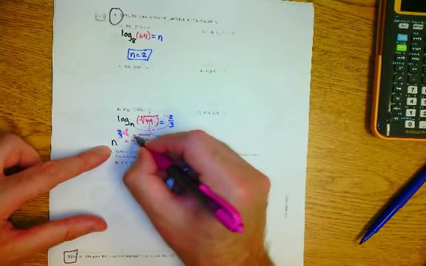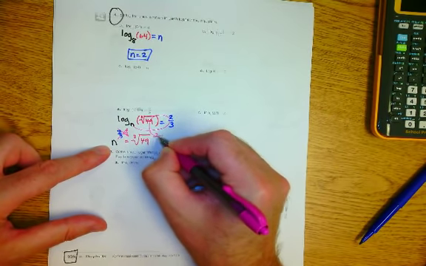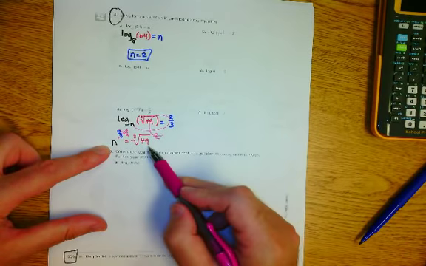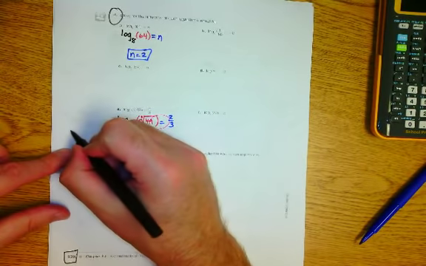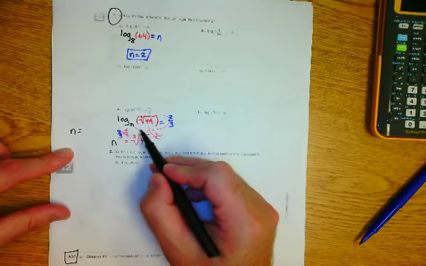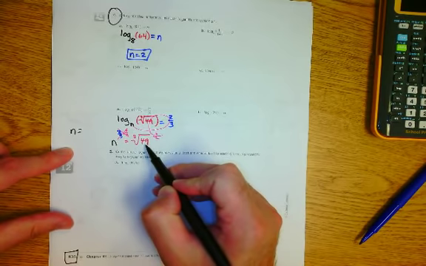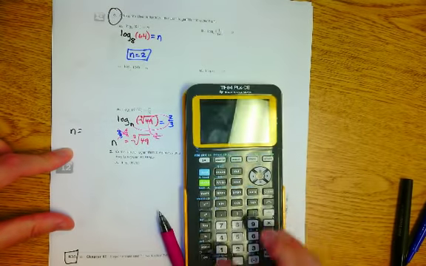And we're allowed to do that as long as we raise this value over here to the 3/2 power also. And that will give us n by itself. So I'm just going to write it over here. N is going to be this value right here, the cube root of 49 all to the 3/2 power. So I'm going to show you how to type that in.